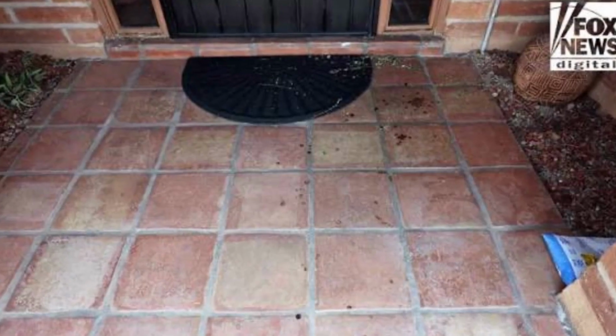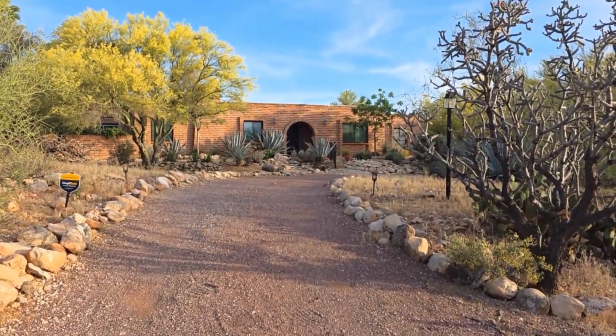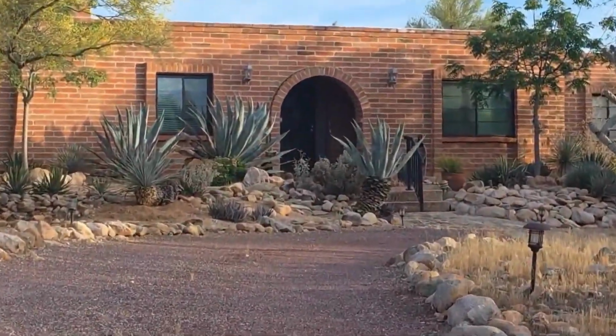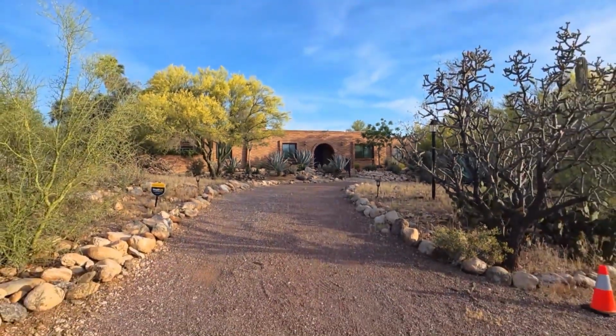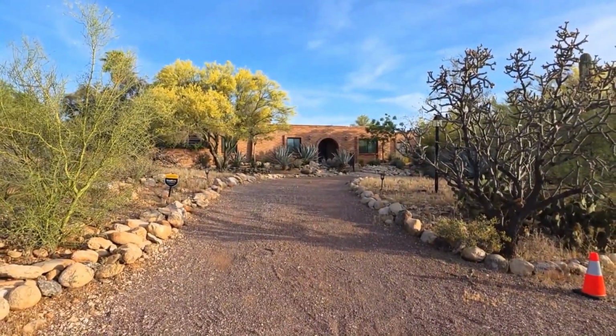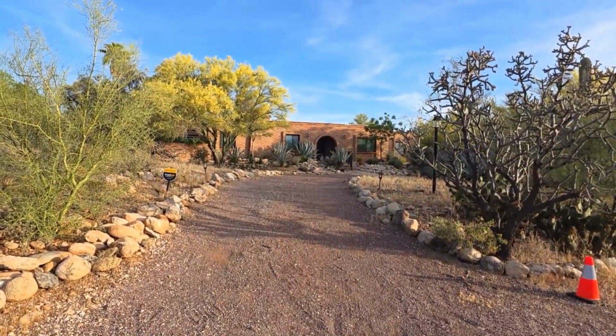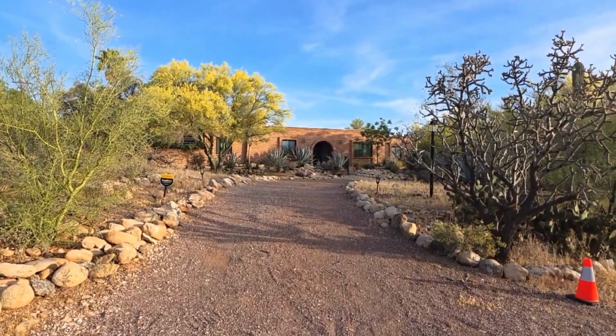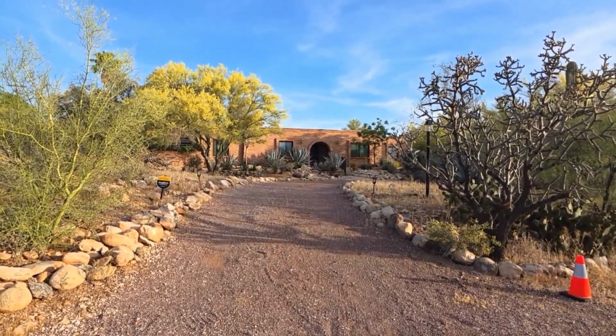Now, we've confirmed with sources that there is no blood evidence inside the home. That's important because it tells us where the altercation occurred. If Nancy had been attacked in her bedroom, as initial reports suggested based on her daughter's account, we would expect to see blood evidence along the route from the bedroom to the front door.